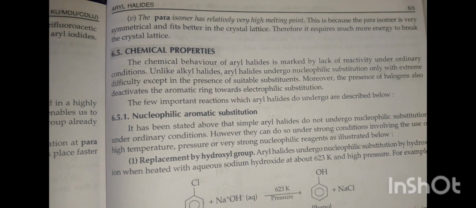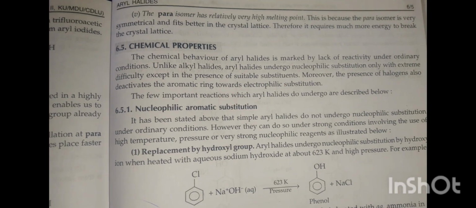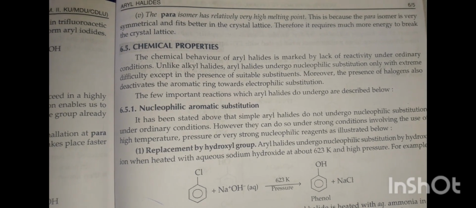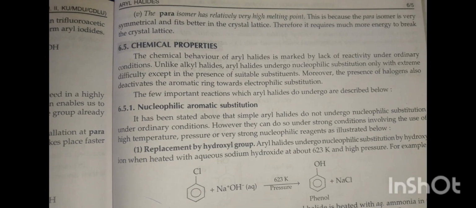Next, the para isomer has a relatively very high melting point. This is because the para isomer is very symmetrical and fits better in the crystal lattice. Therefore, it requires much more energy to break the crystal lattice.